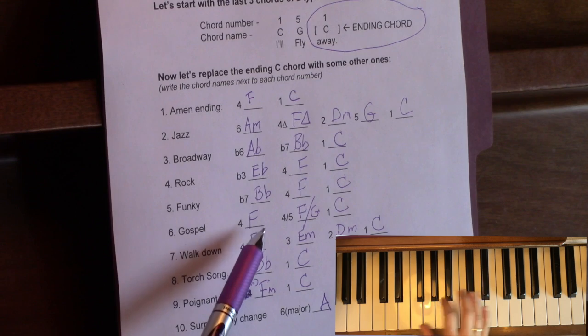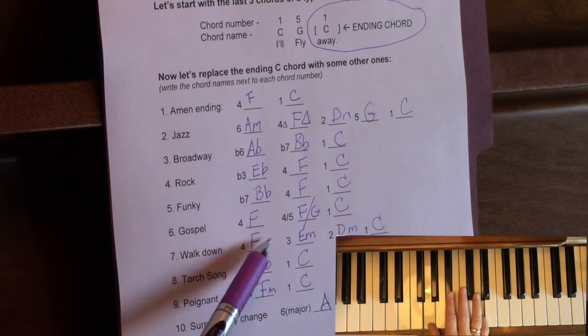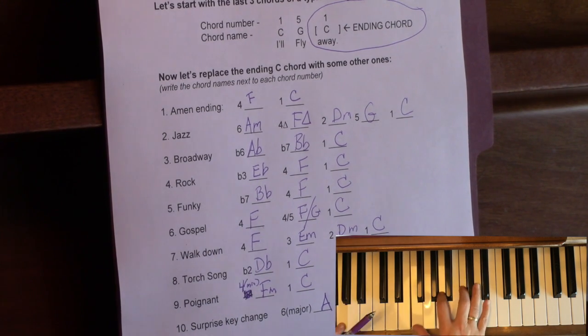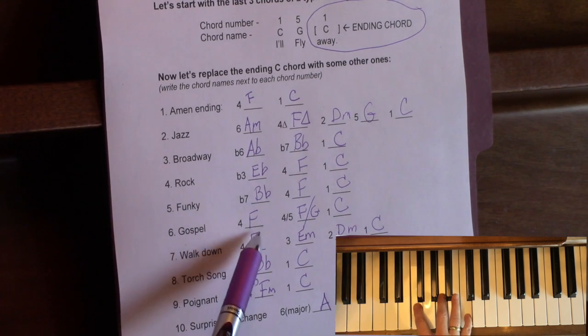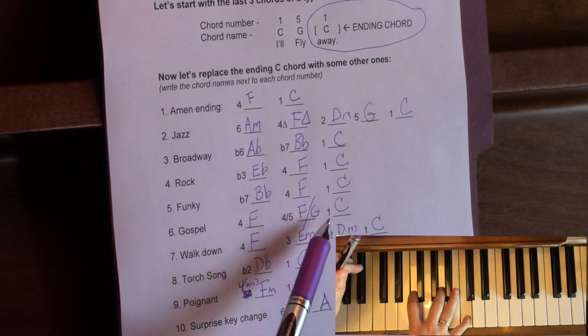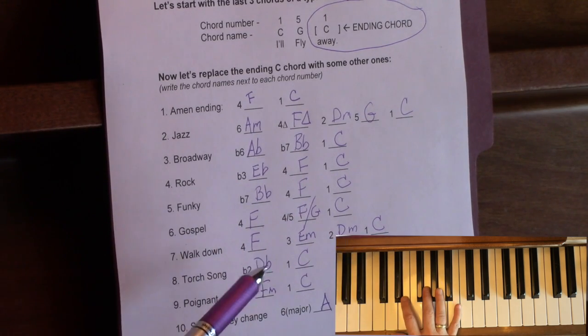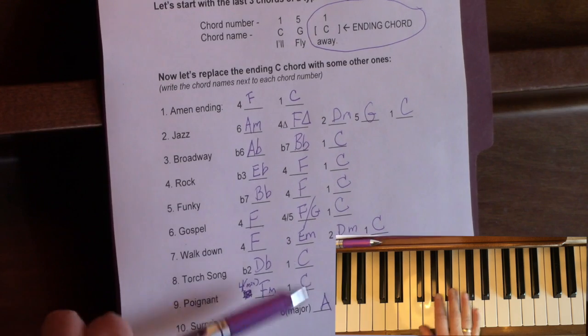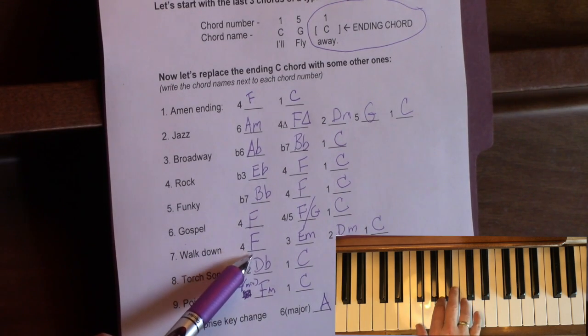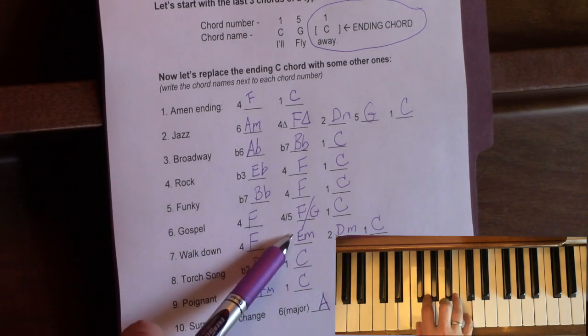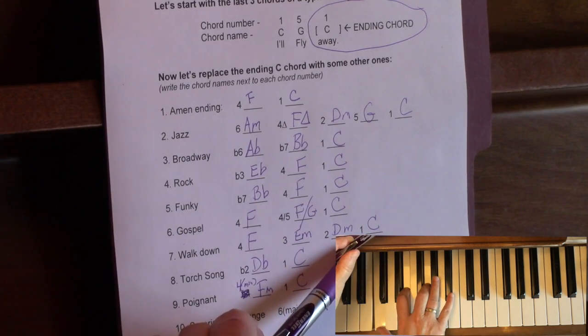Gospel, I'll fly, here's the substitution, away, F with an alternate bass, back to C. So that's 4 chord with an alternate bass of C, back to 1. The walk down, I'll fly. Here's the substitution. 4 chord, 3, 2, 1.